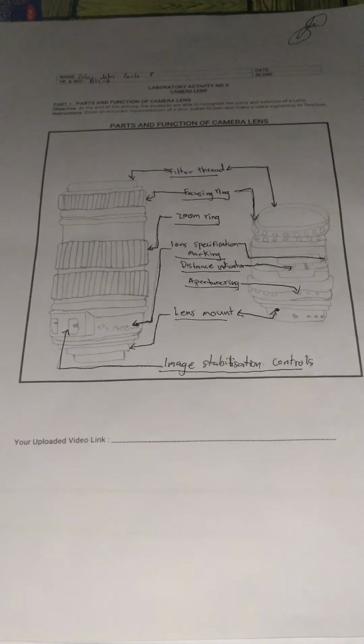Aperture affects the depth of field. A large opening creates a shallower depth of field, while a smaller opening makes more of the image in focus.